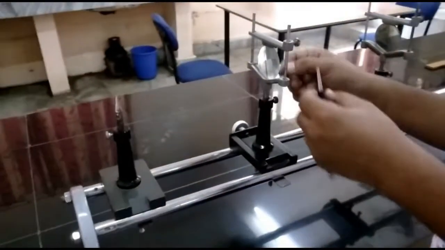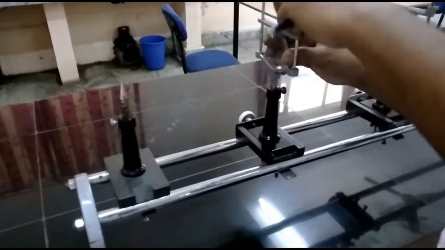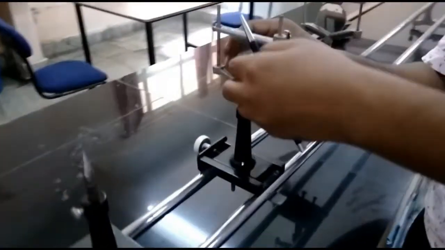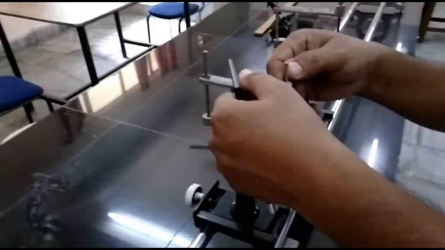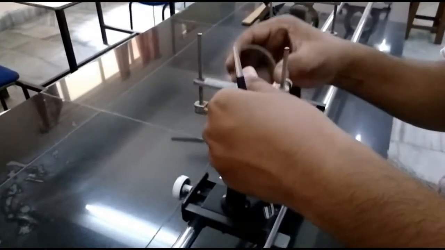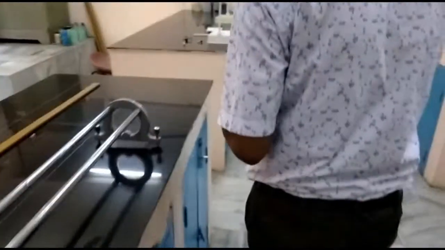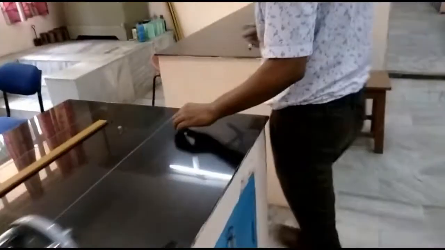And first we have to take out this convex lens to find out its focal length. So you can measure the focal length approximately by focusing a distant object on a plain white paper.